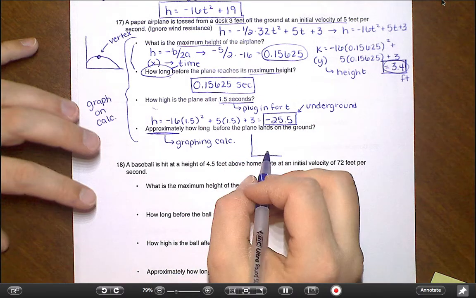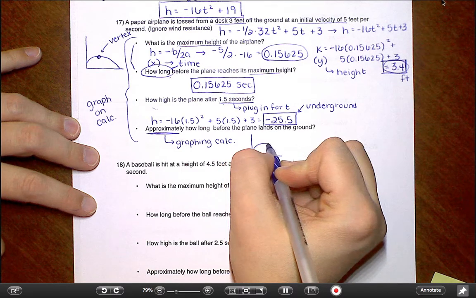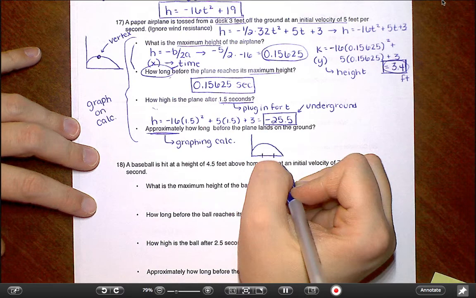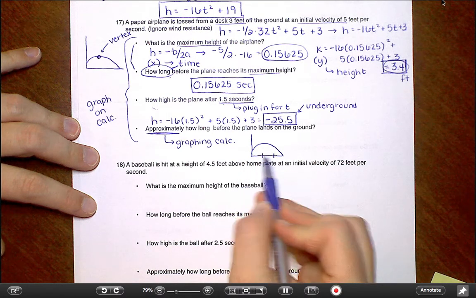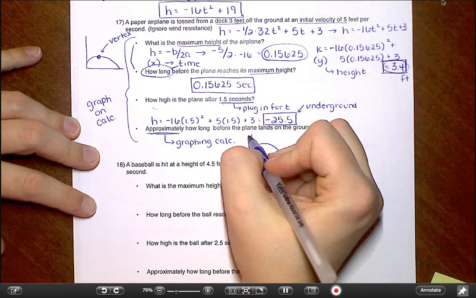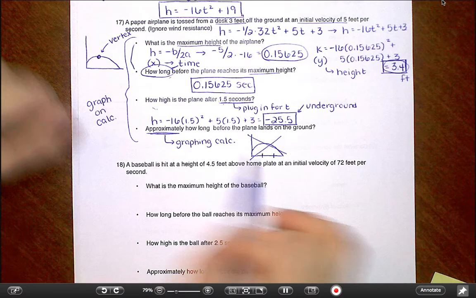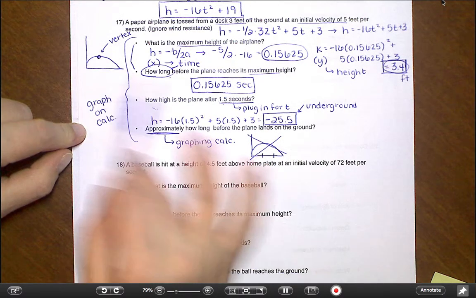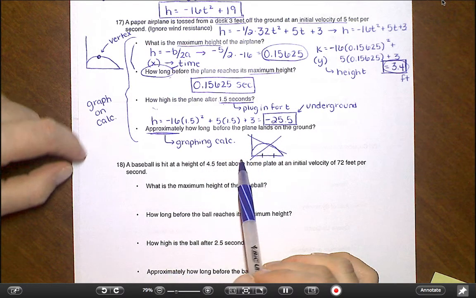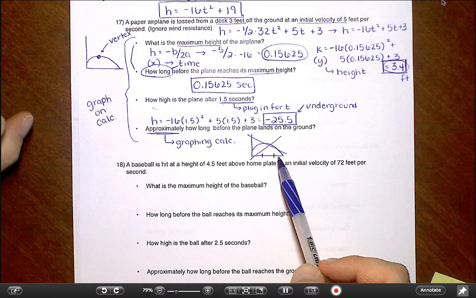Now you will have to adjust the window. Look at it on a calculator. And remember, these little tick marks give you the number of seconds. So you would just estimate from here how many seconds before it hits the ground. Now this is not accurate, because like I said, it reaches its maximum at less than half a second, way less than half a second. So probably I would guess like 1 second is all it needs to land on the ground.